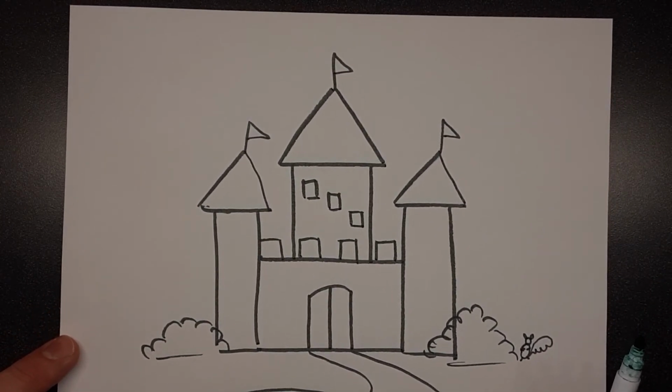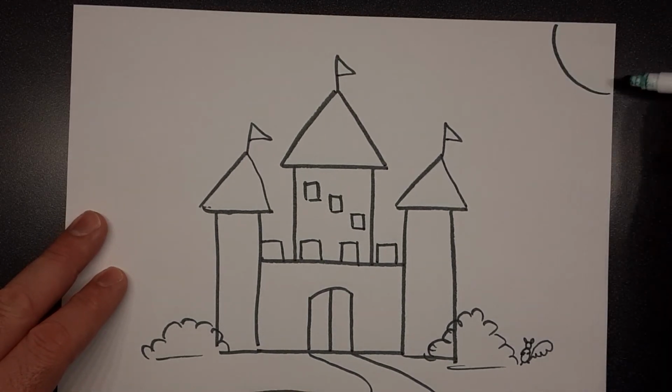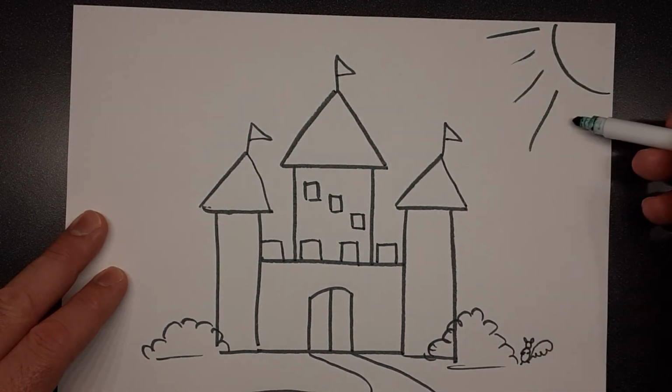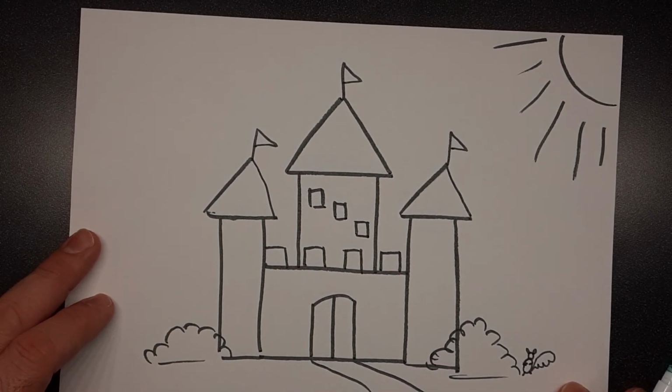Let's see. I think in my background, obviously, I think I'm going to have sun. I like a lot of sun. I hope you're excited for spring coming. I'm excited about spring coming. There's got to be a sun for me.